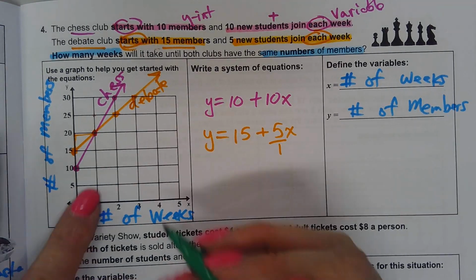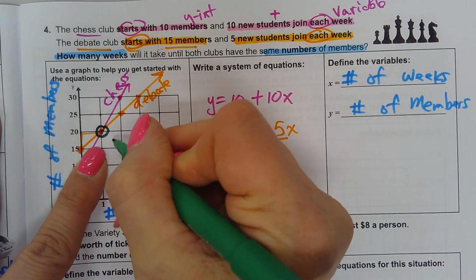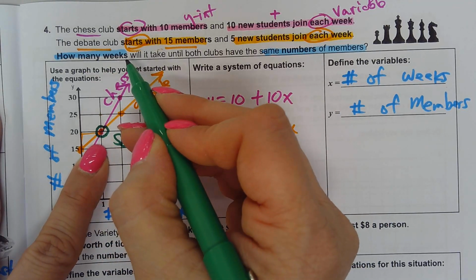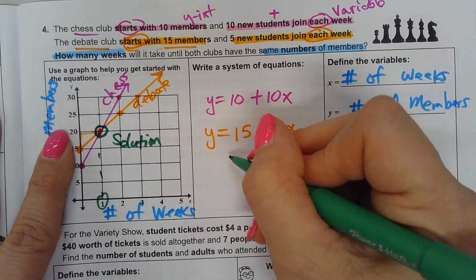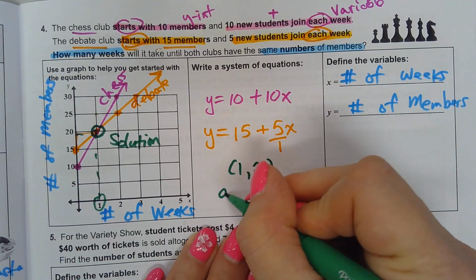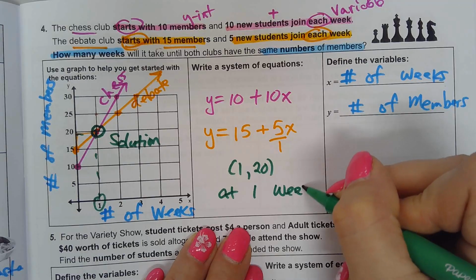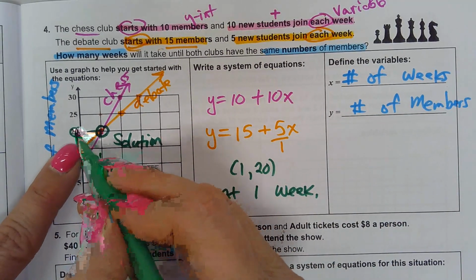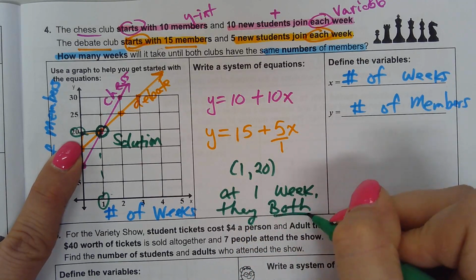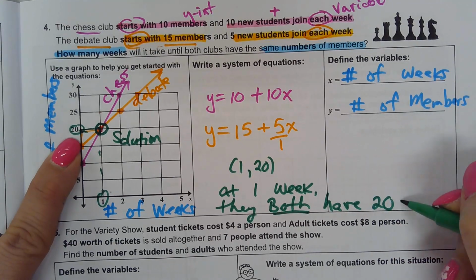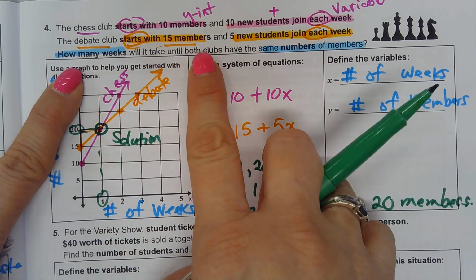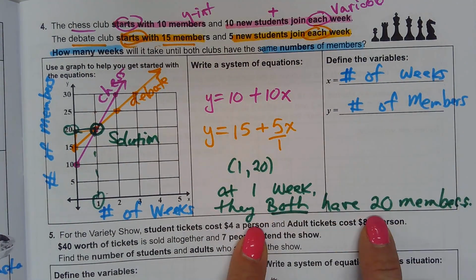And then when you look right here, okay, where they have the same point in common, that is the solution. How many weeks? Okay, the answer is 1, 20. So at 1 week, okay, who has 20 members? They both have 20 members. Okay. The question said, how many weeks until they have the same number? The answer is 1 week.